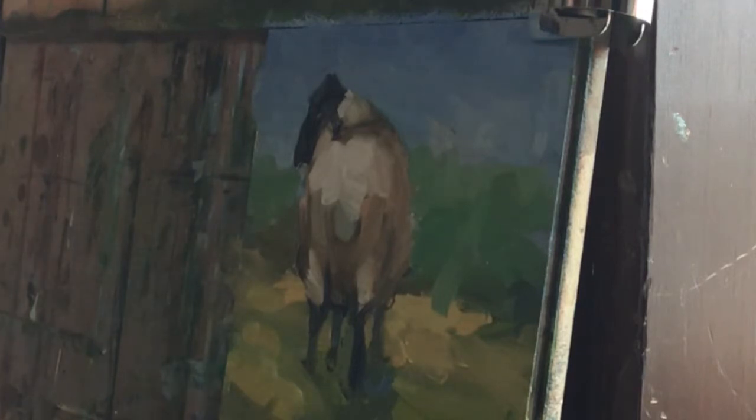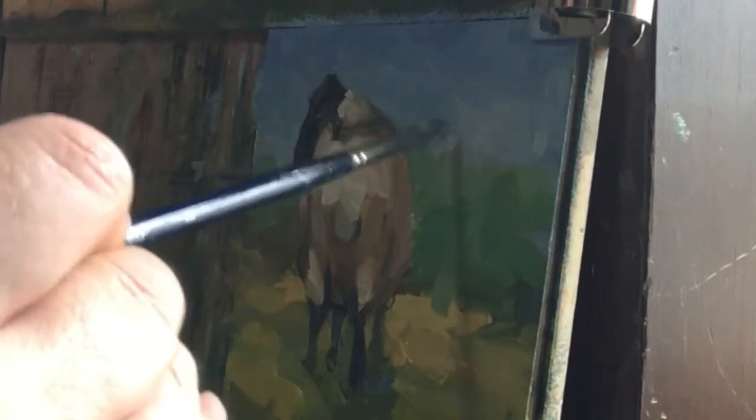But in this case, what I'm going to do is try lightening the sky just a little bit more here and see if I like that. I'm not sure that I do. It's once again making the sheep look like a giant. I'm going to take that out and darken it back up.